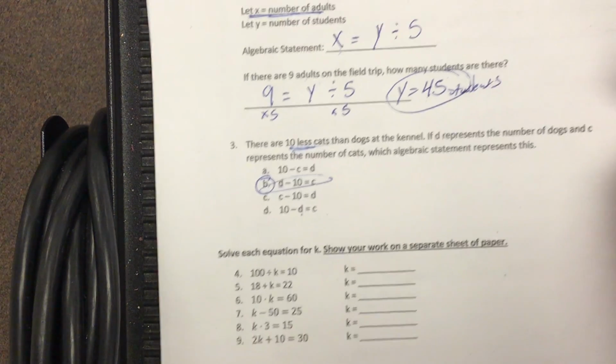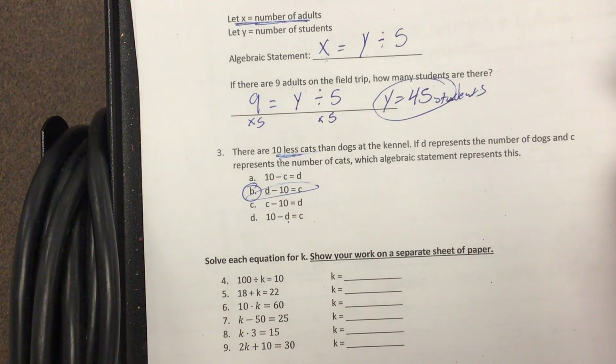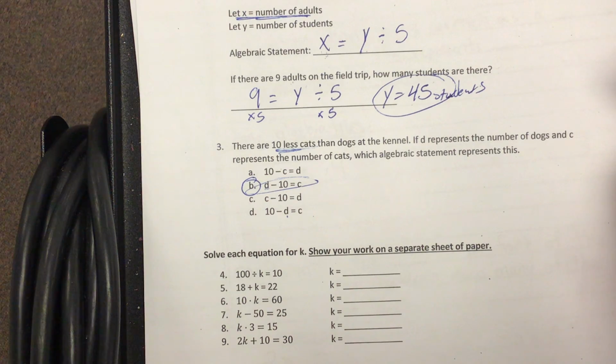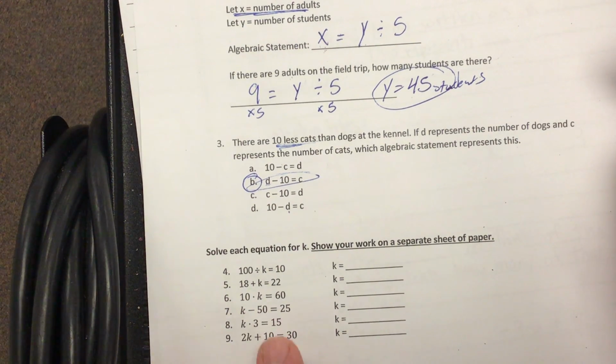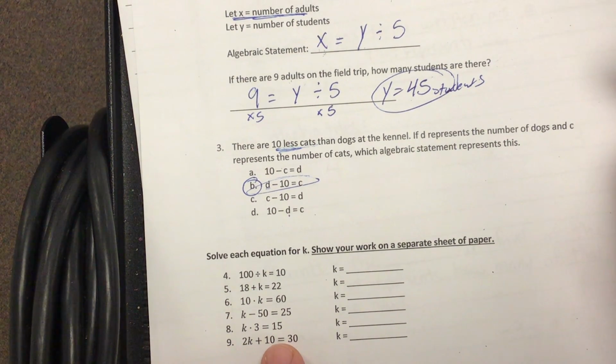All right, 4, we're going to solve a few now. So we solve each equation for K, and then show your work when you do it. All right? So why don't you guys take some time and work those out, and we'll talk about them once you're done.